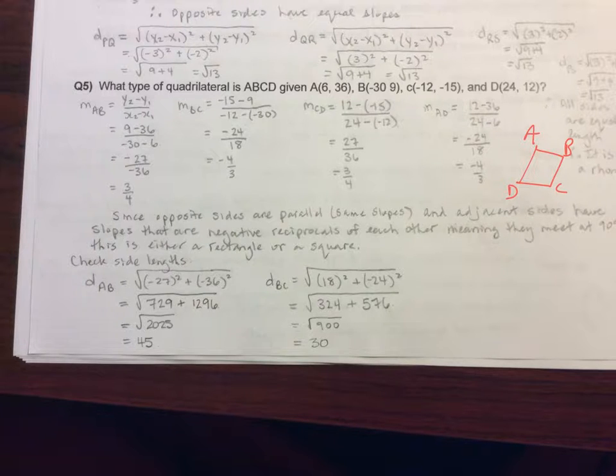I found the slope of AB. Slope of AB was 3 over 4. I have my slope of BC being negative 4 over 3. CD is 3 over 4. So CD is parallel to AB. So there's one pair of opposite sides that are parallel, the same slope. And then we have AD being parallel to BC because their slopes are the same. Okay, notice that they're the same.